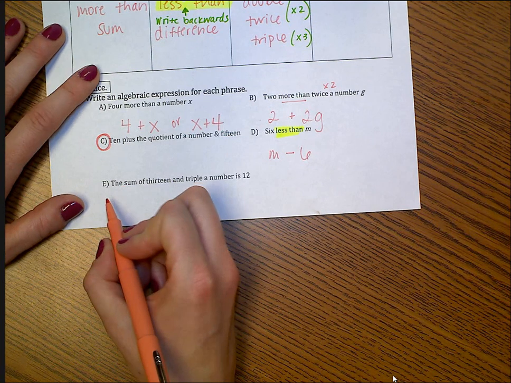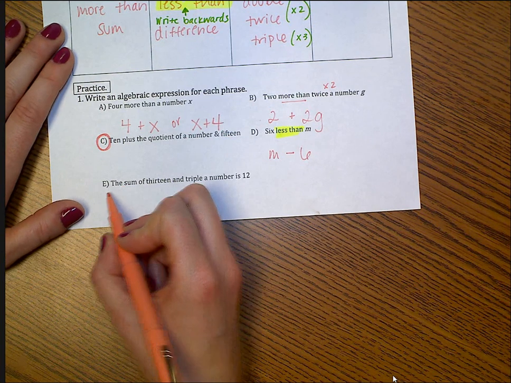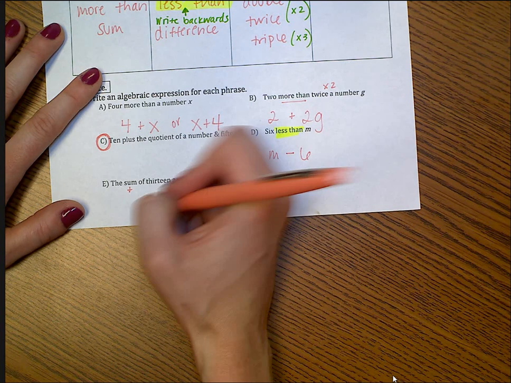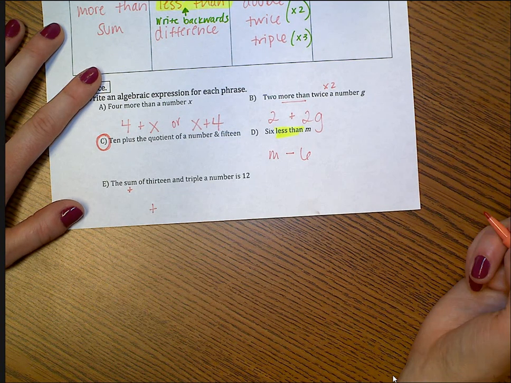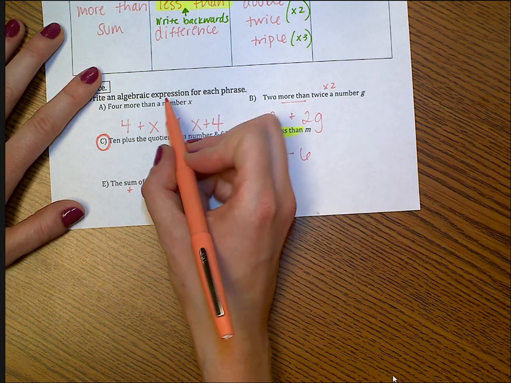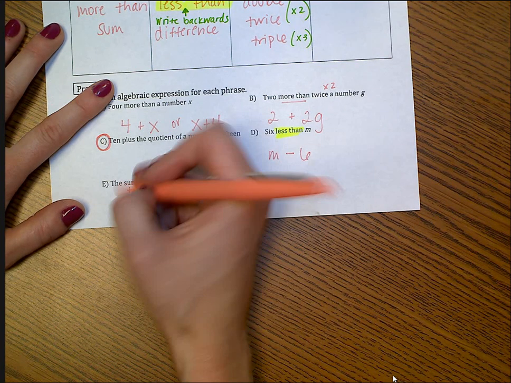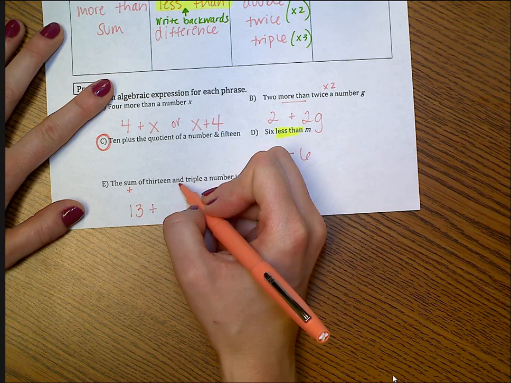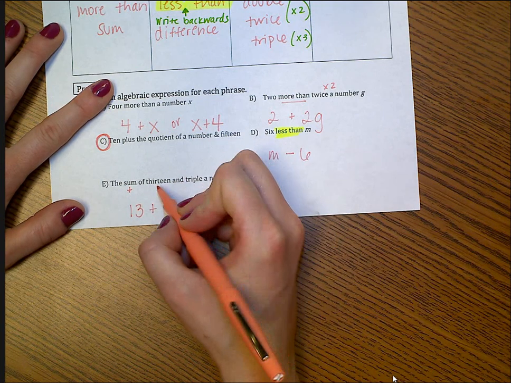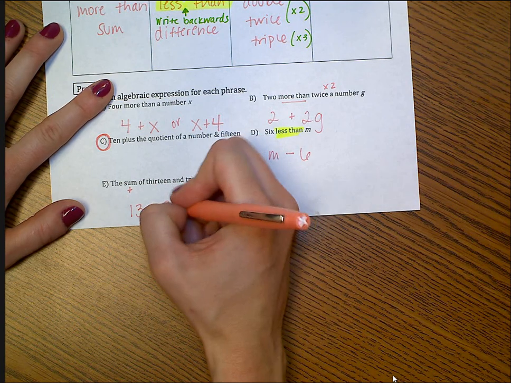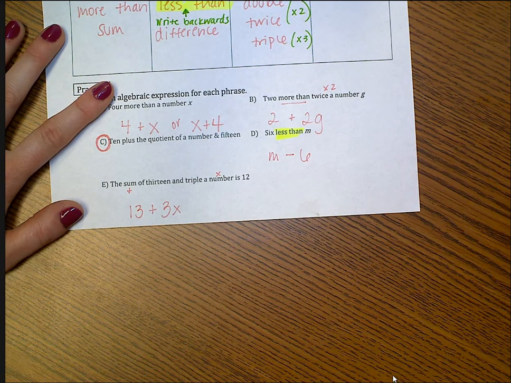Okay, and the last one on the front is the sum of, so sum is add, the sum of 13 and triple a number is 12. Ooh, and this one kind of rebels against the directions. You'll see why. But I want to add 13 and, so that kind of separates what I'm adding, triple a number. I'm just going to use x. I know that triples times 3.